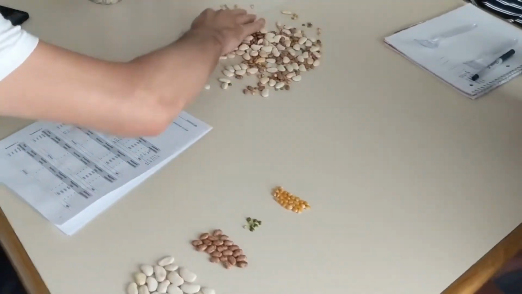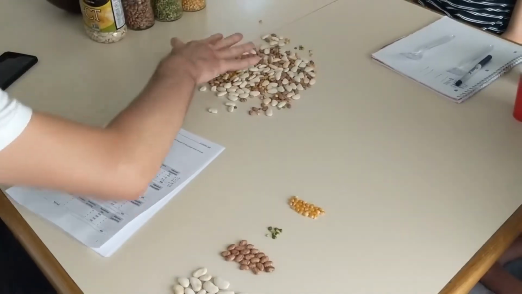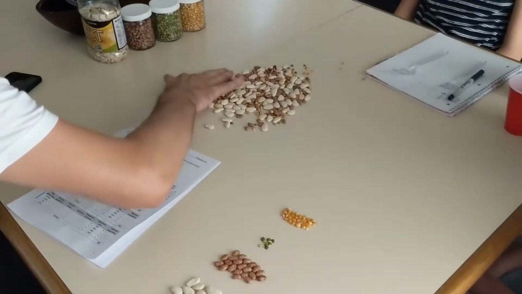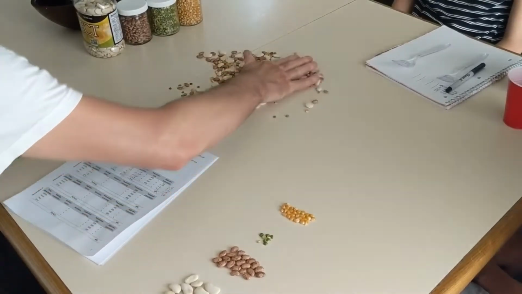And we're going to give that a nice little mix again, just like we did before. This simulates all the rabbits running around the landscape, mixing with each other, trying to find places to hide and escape the lynx.